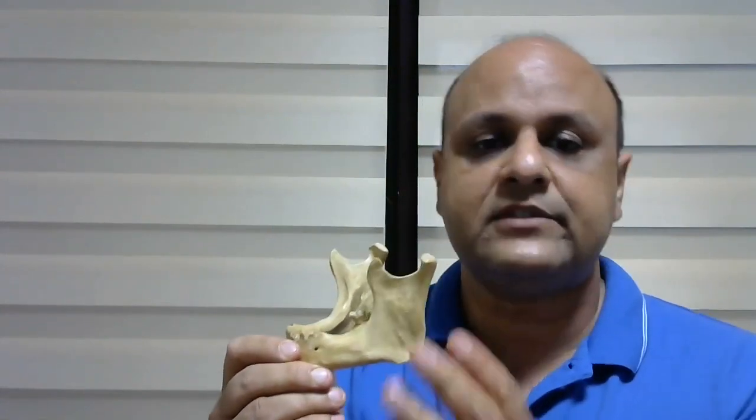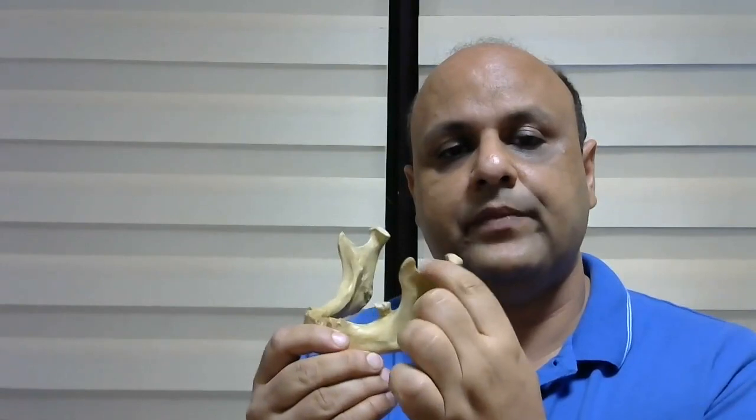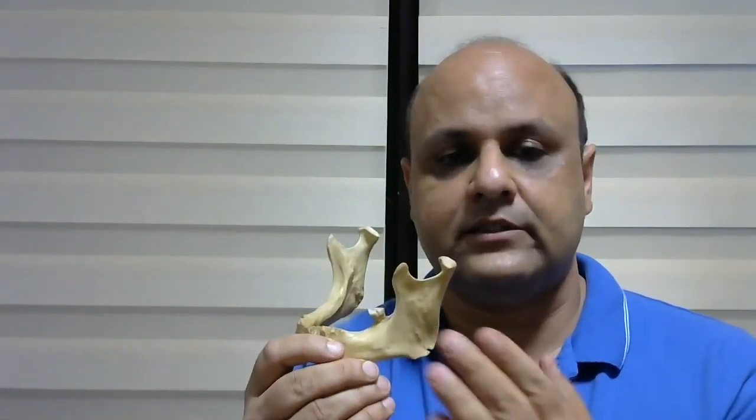Now we come to the ramus of mandible. Now this ramus of mandible has got an anterior border, posterior border, superior border, inferior border. It has got a lateral surface and a medial surface. So lateral surface is for the prime minister. P stands for parotid gland and M stands for masseter muscle. Masseter is one of the muscles of mastication.